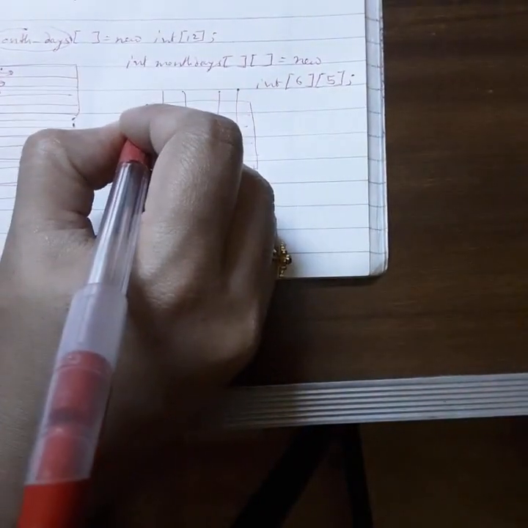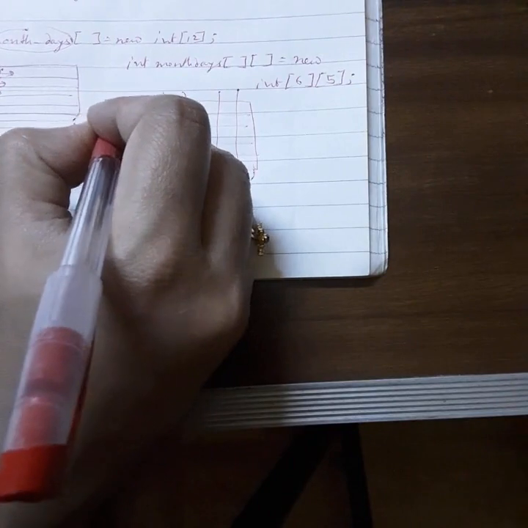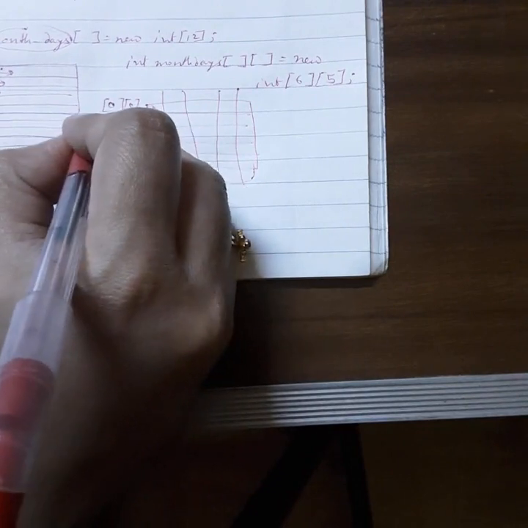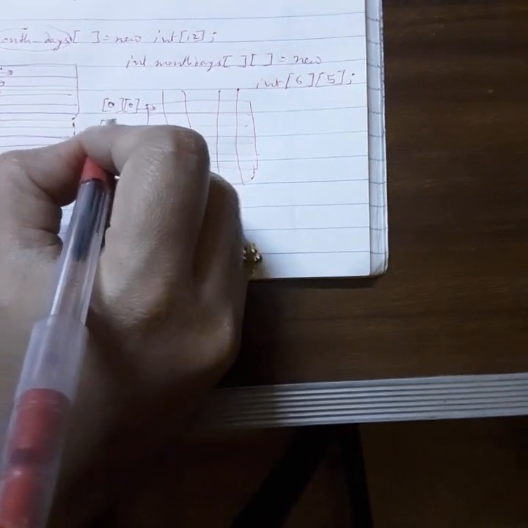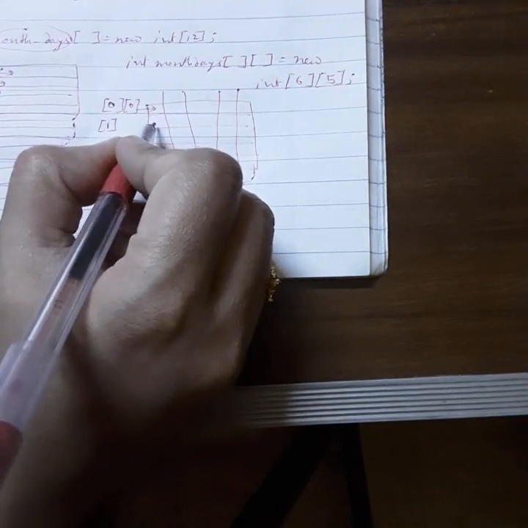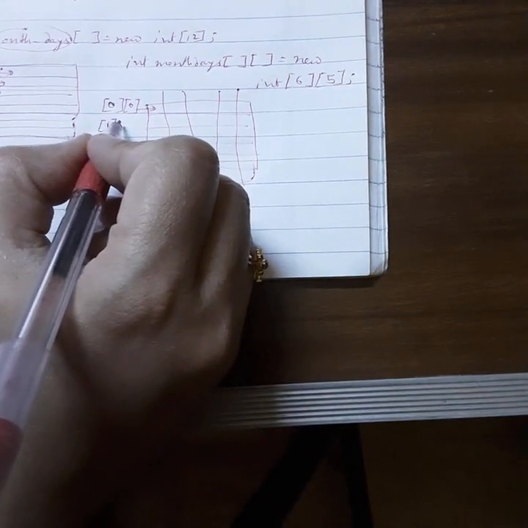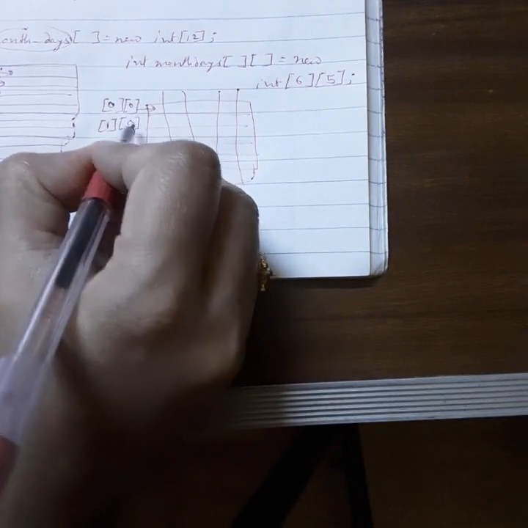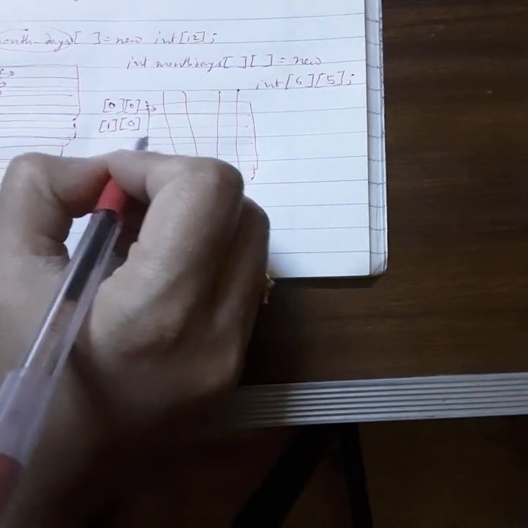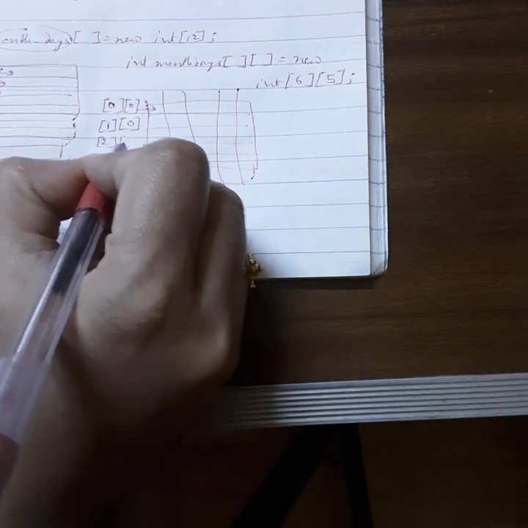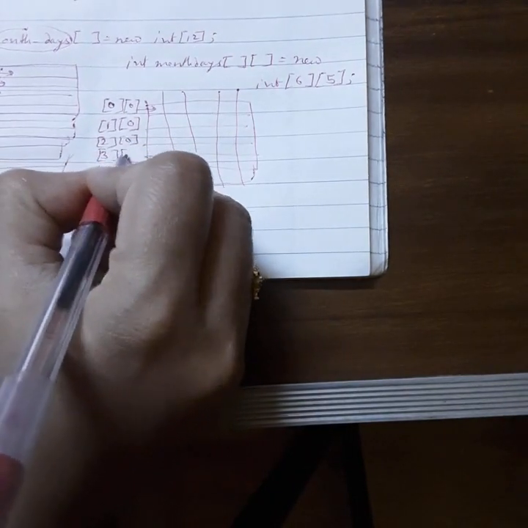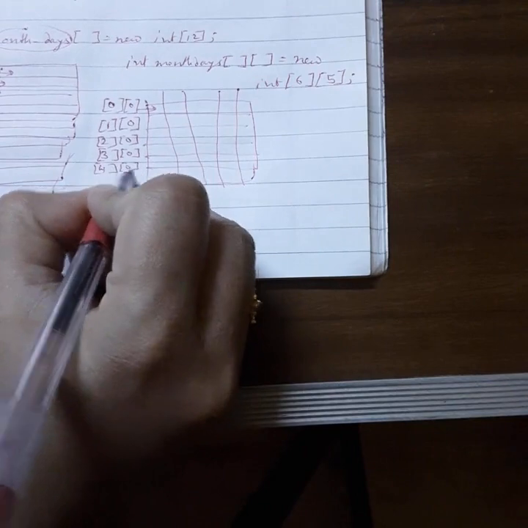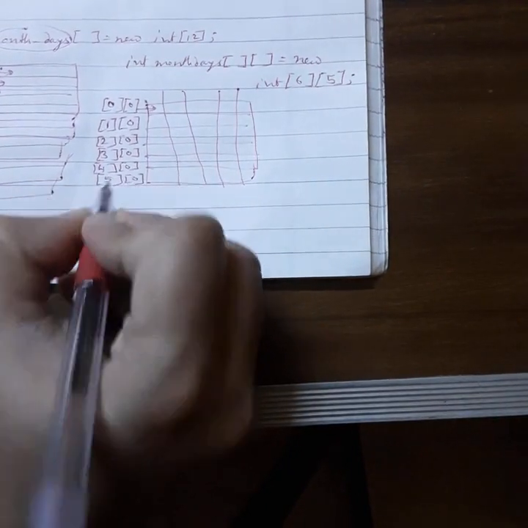So this one will be 0, 0. This one will be 1, 0, since this is the second row and the first column. Then 2, 0, 3, 0, 4, 0, 5, 0.